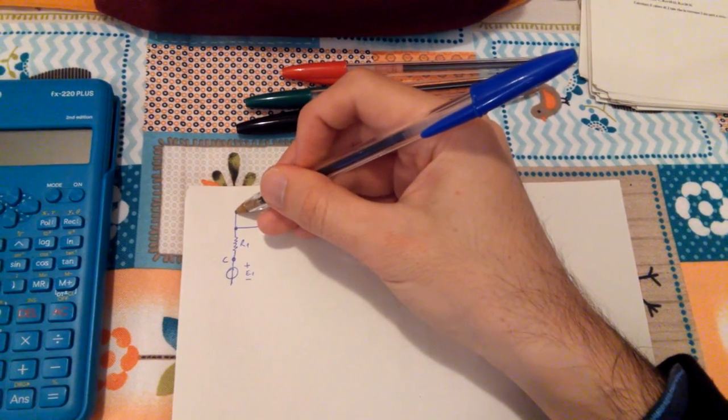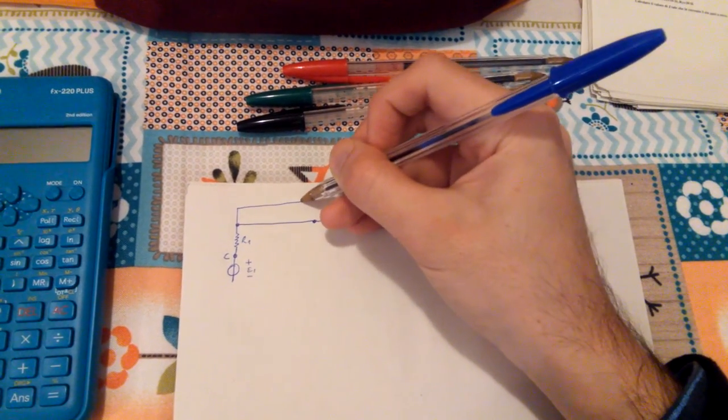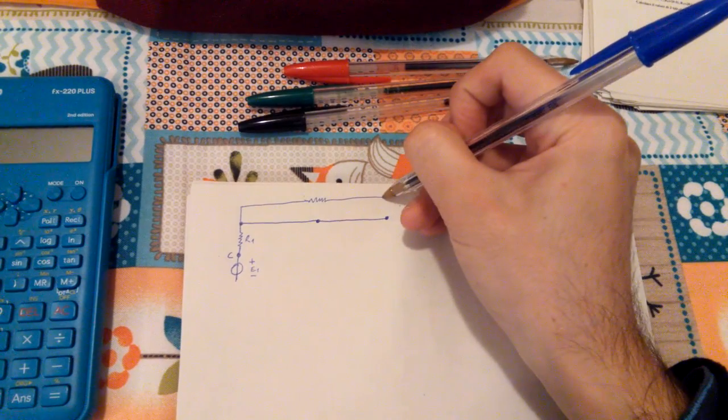Those 3 points are going to be connected through a resistance.